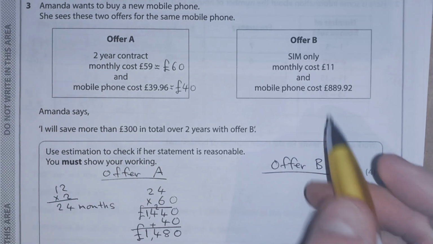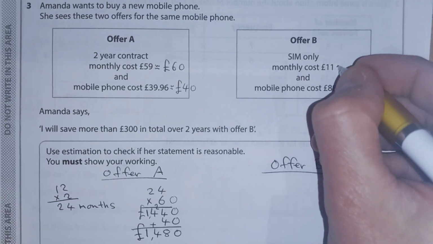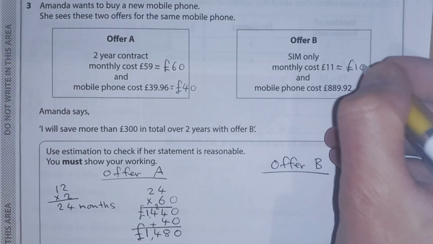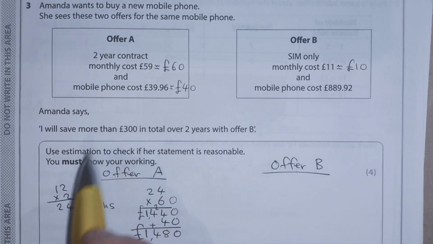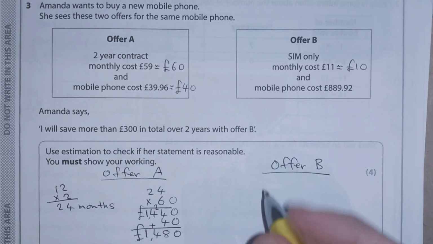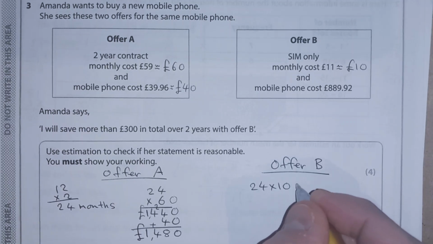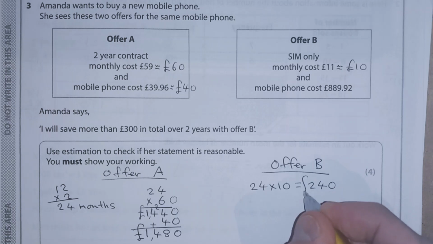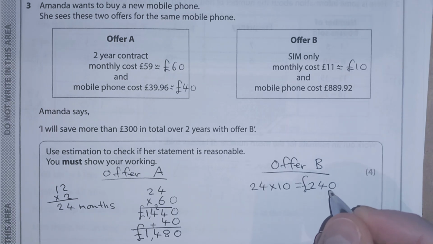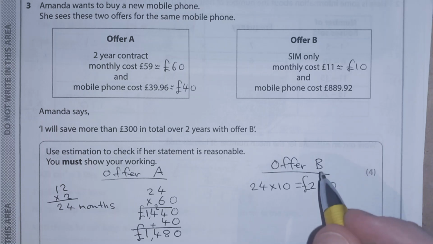Now let's look at offer B. So with this one, monthly cost is £11, but because we're estimating, let's say that's approximately equal to £10. Now, we know that we've got 24 months, because we worked that out over here. So we want 24 times 10. Well, if you multiply by 10, you just put a 0 on the end. So that's going to be our cost there. We've got to add on the mobile phone cost as well.